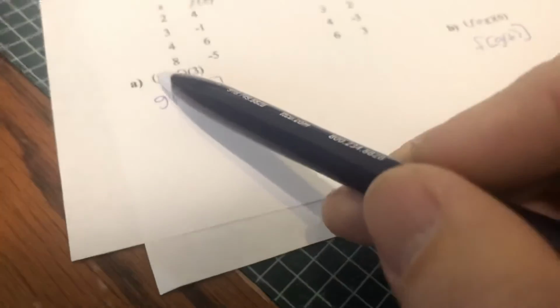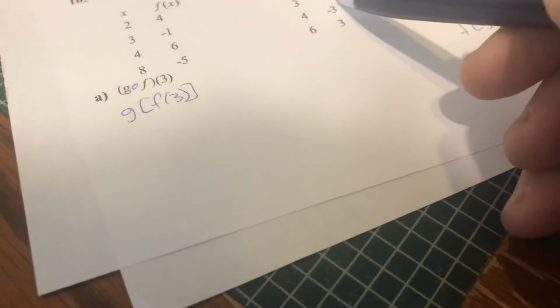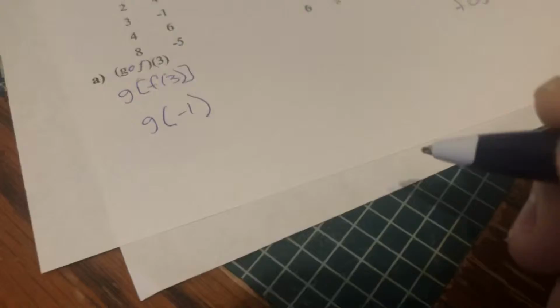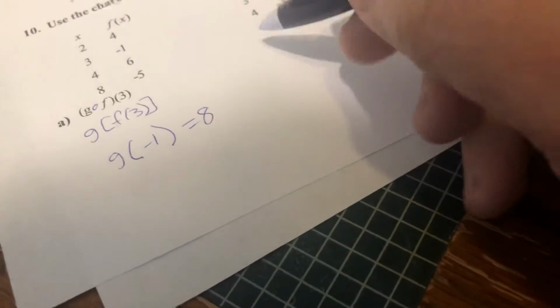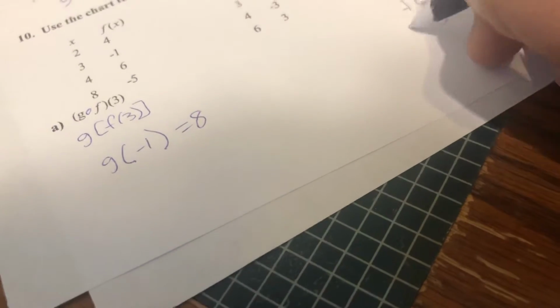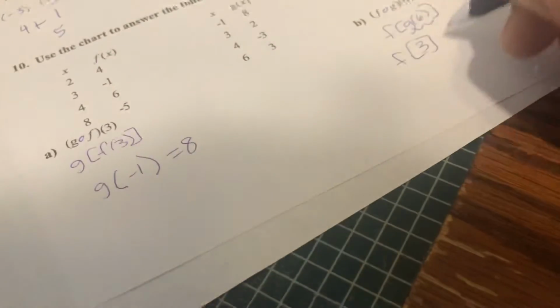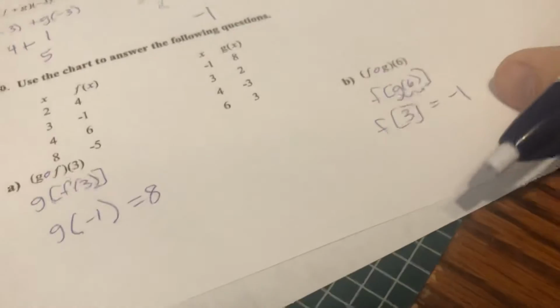Okay, so let's keep on trucking. So again, I rewrote it in its other form. So we have to find f of 3. So this is x, f of x, this is x, this is g of x. So f of 3 is negative 1. So when I plug that in now, it wants me to find g of negative 1. Negative 1 is x, so g of negative 1 is 8. So we got to find g of 6. So that g of 6 is 3. So now to find f of 3 is negative 1.